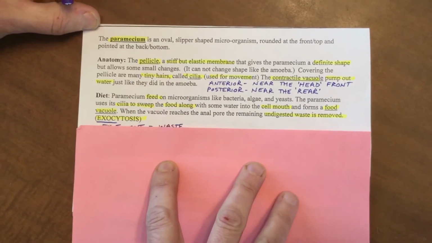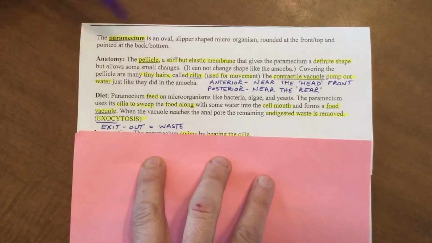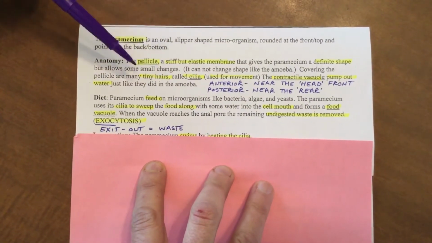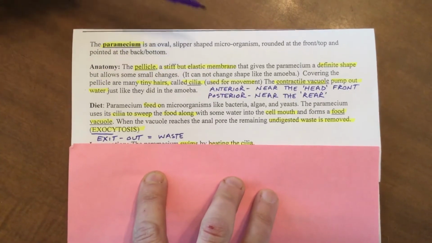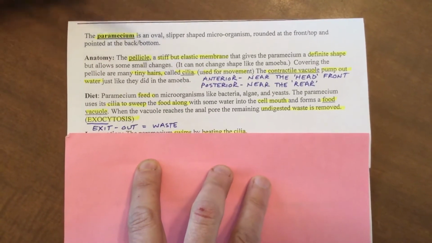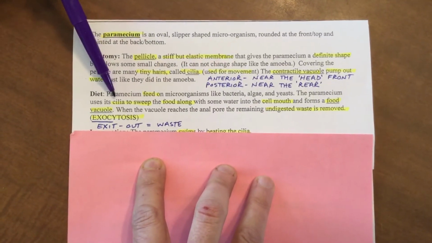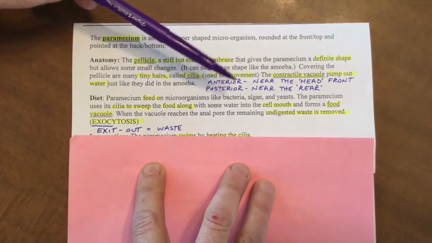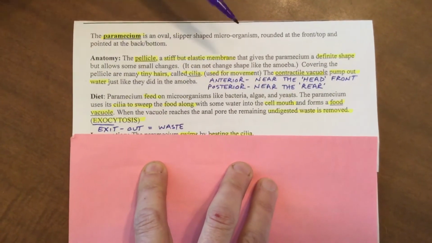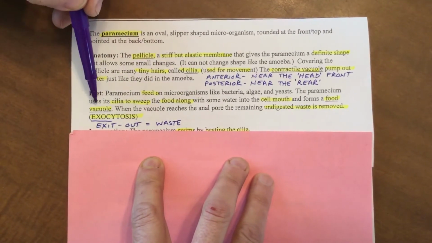When these guys eat, what you are going to see is that they eat little microorganisms, tiny little organisms like bacteria or algae or yeast, things that you may have seen underneath the scope when we did our microcosms. They use their cilia, those little hair-like structures, to sweep the food along with some water, and they move it into what is like a little mouth for them. And then it forms a food vacuole at the very end.